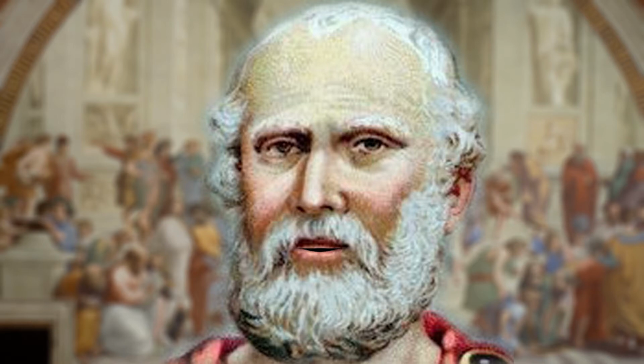imagined to be of such an iron nature that he would stand fast in justice. No man would keep his hands off what was not his own when he could safely take what he liked out of the market, or go into houses and lie with anyone at his pleasure, or kill or release from prison whom he would, and in all respects be like a god among men." Then Glaucon even says, the actions of the just would be as the actions of the unjust. They would both come at last to the same point.